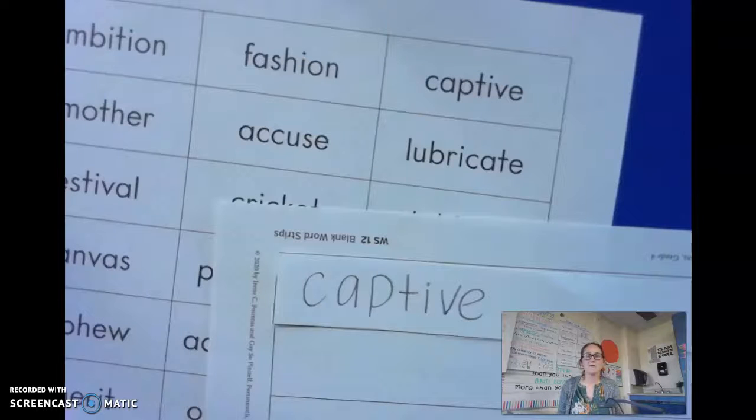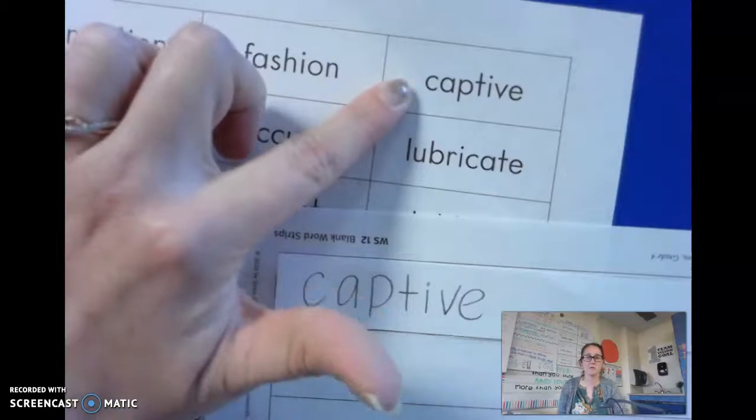For your phonics activity today, you're going to take 12 words off of your word list, and you're going to write each one on a separate word strip. Today I have chosen to use the word captive as my example.